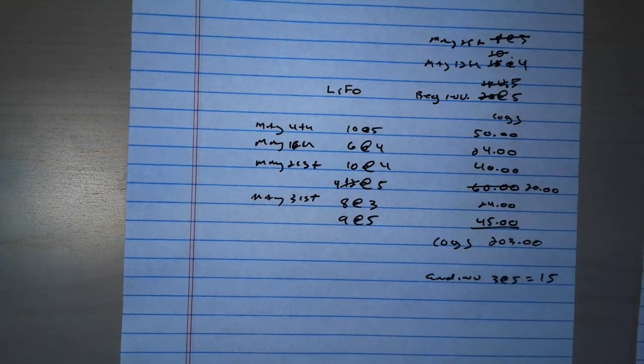Right? Did I do that right? Let me just double check. Yeah, $203 of cost of goods sold.